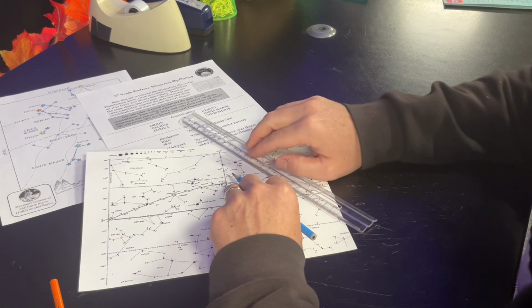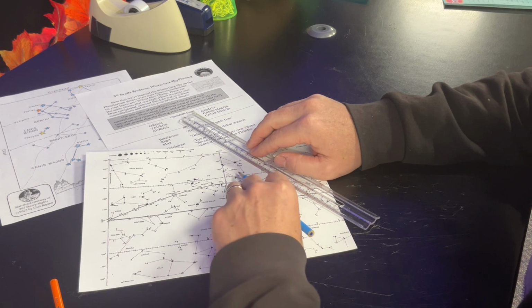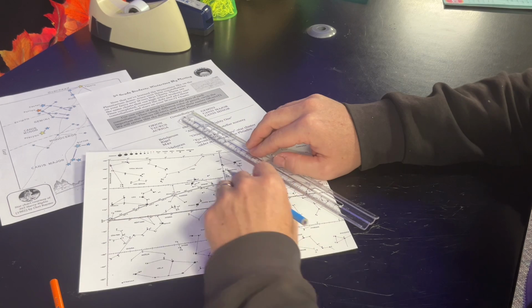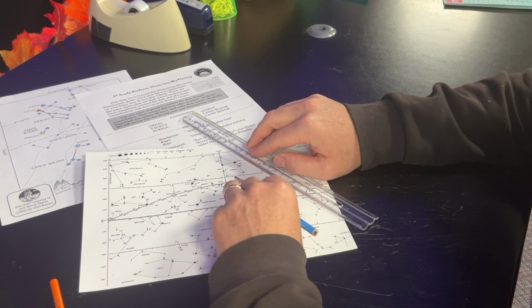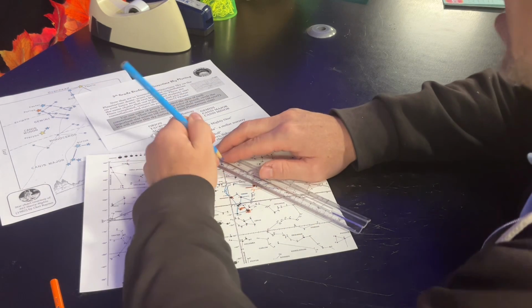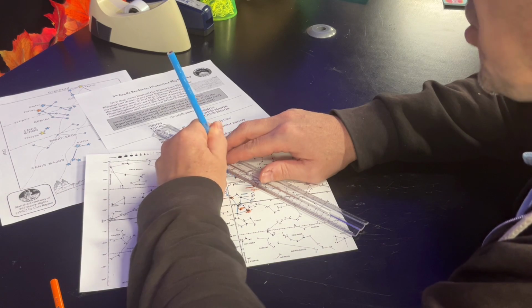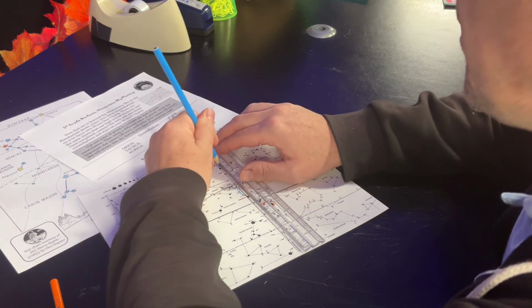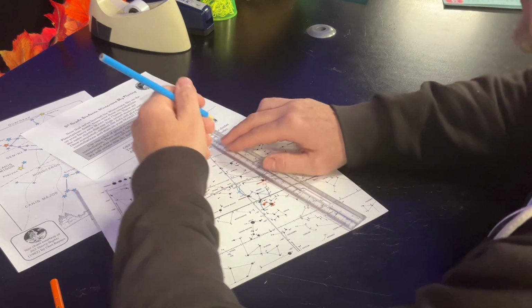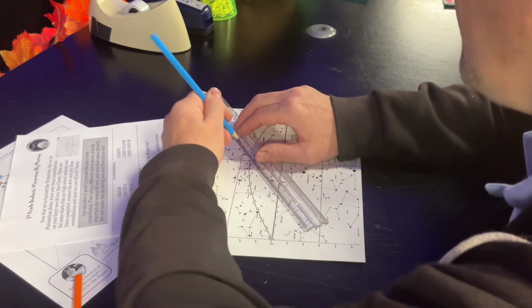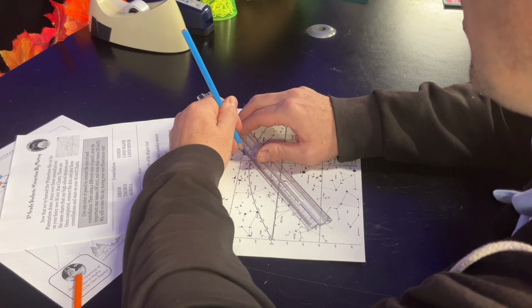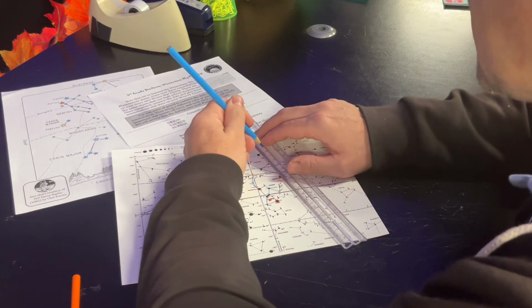Now, notice something funny, 5th grade. Taurus's top horn and the charioteer actually connect together at that star right there. However, as we start to trace Auriga, just a little background for you here. It's impossible in astronomy for one star to be a part of 2 different constellations.